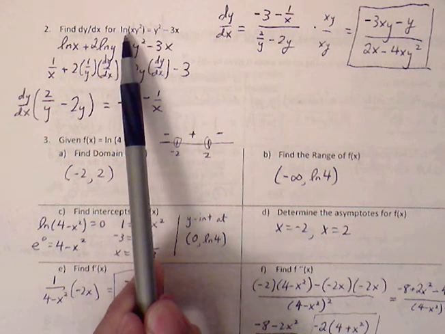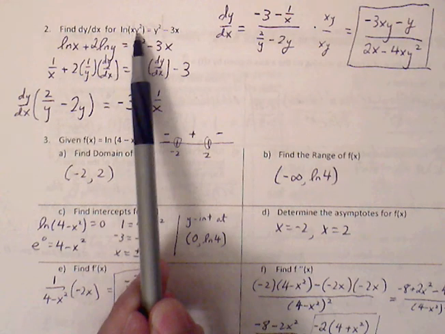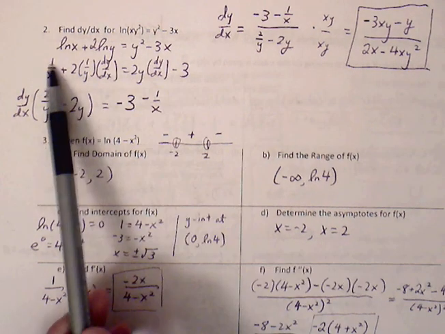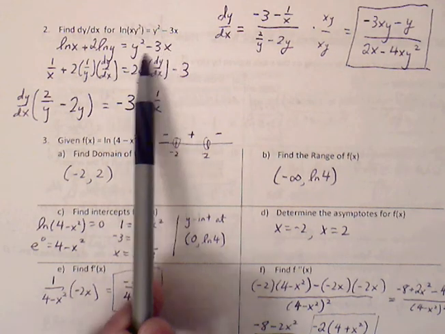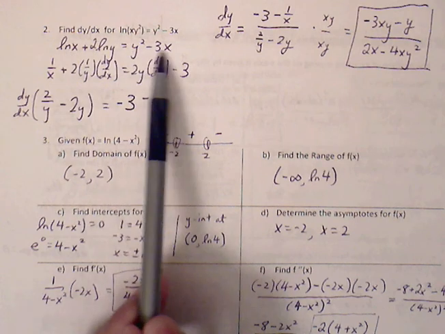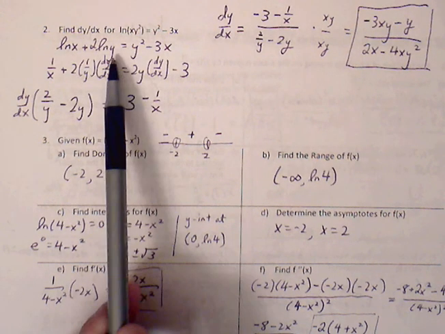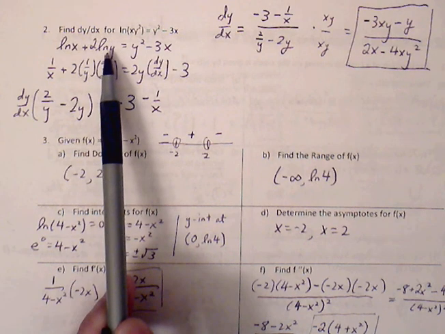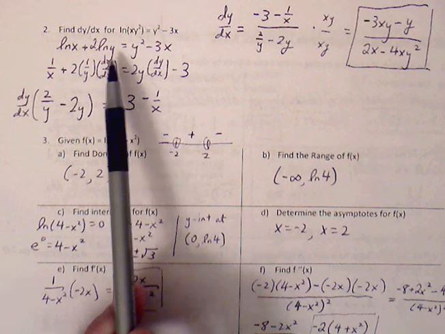We know that ln of ab can be expanded to be ln of a plus ln of b. So I'm going to rewrite this as ln of x plus 2 ln of y is equal to y squared minus 3x. That way we can avoid product rule. But here you see that we have to use implicit differentiation. We have the y's mixed in with the x's. This is not a function that is solved as y equals.